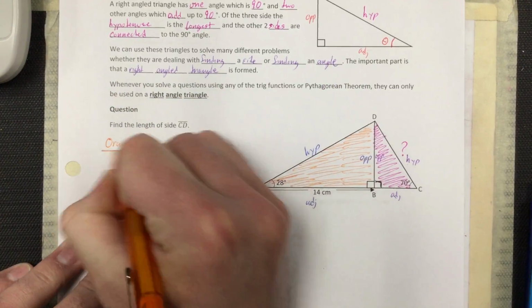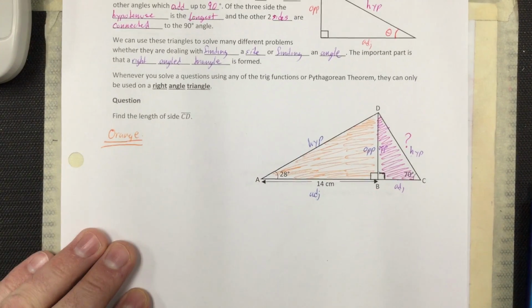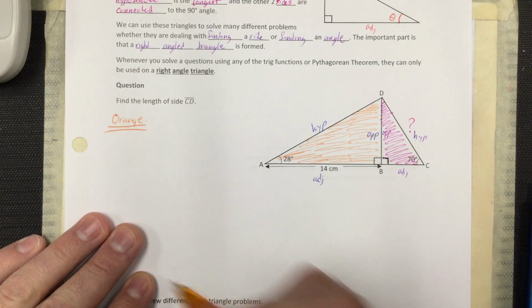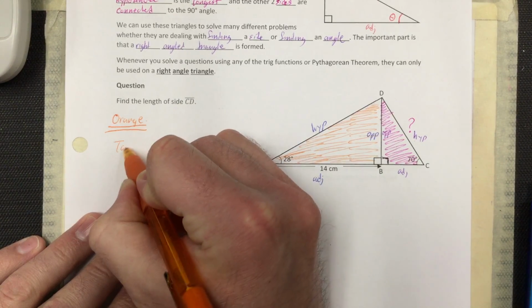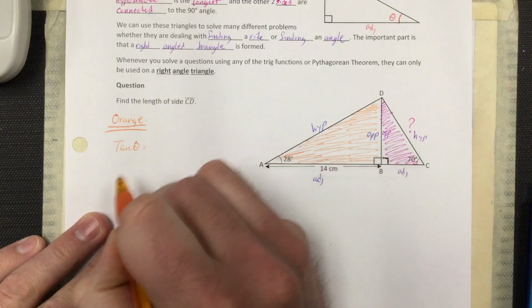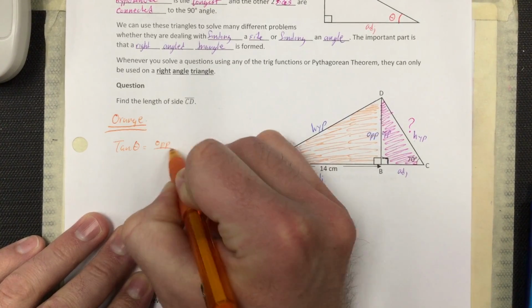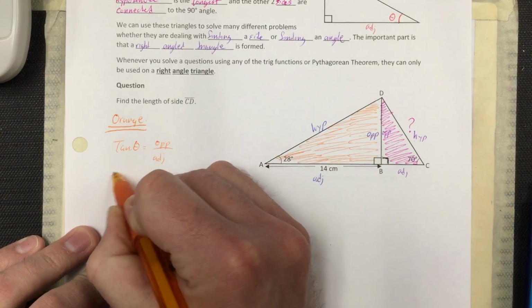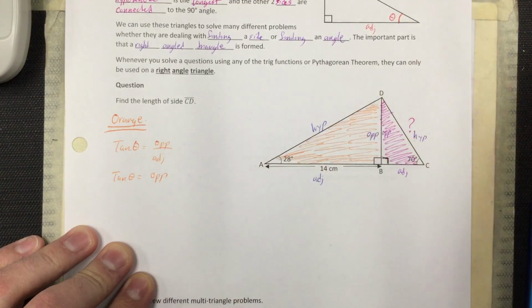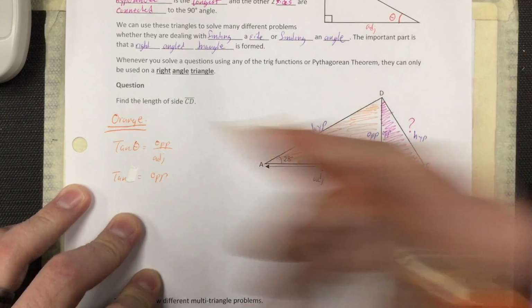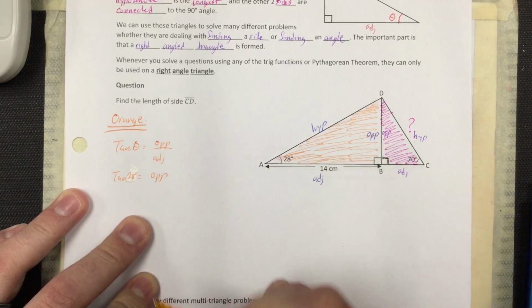We're just going to label it as orange. We want to try to find the opposite side. And we have the adjacent, so we're going to use tan. Tan of theta is equal to opposite over adjacent. When we plug this all in, I forgot to put the angle in there, sorry about that. This is 28 degrees, that was our angle.